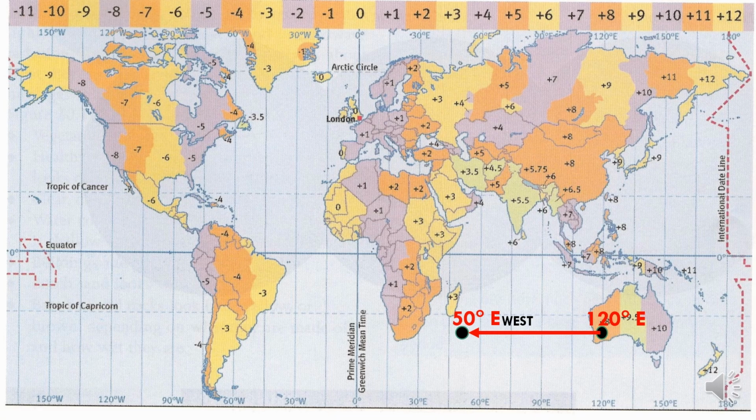But because 50 degrees east is located west of 120 degrees east, it means that we're moving in a westerly direction towards 50 degrees east. And if we're going westwards towards 50 degrees east, it means that we're losing time. And if we're losing time, we need to subtract in order to find out what time it is at the place located 50 degrees east.